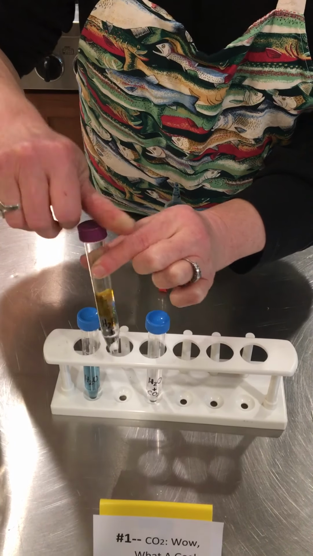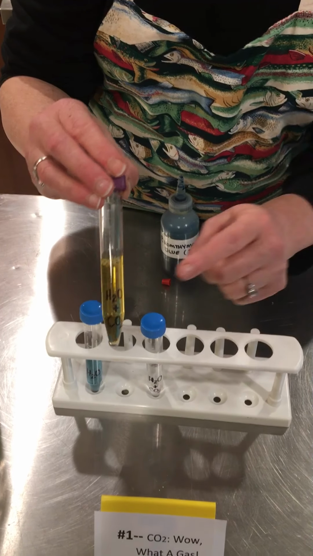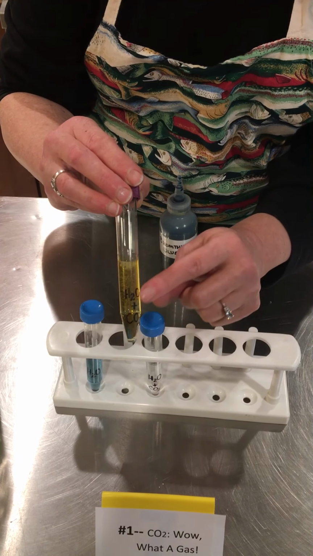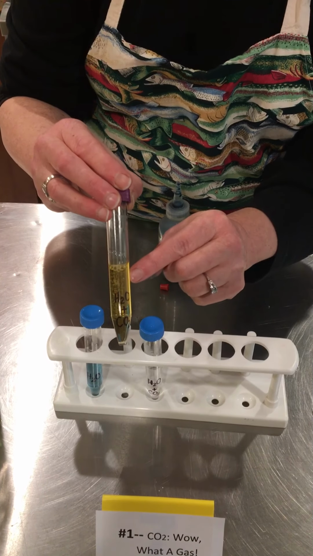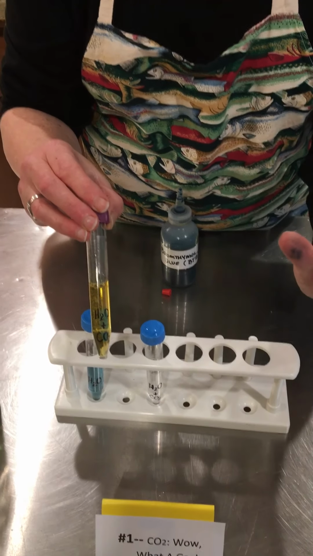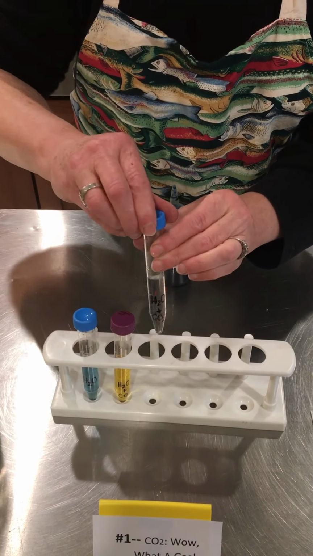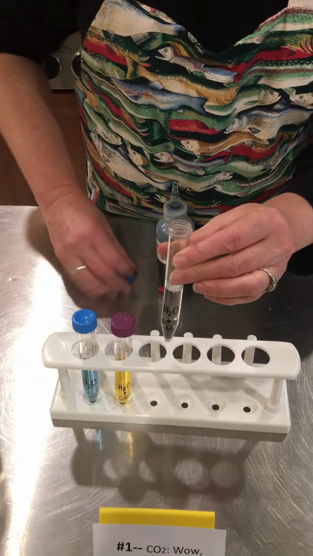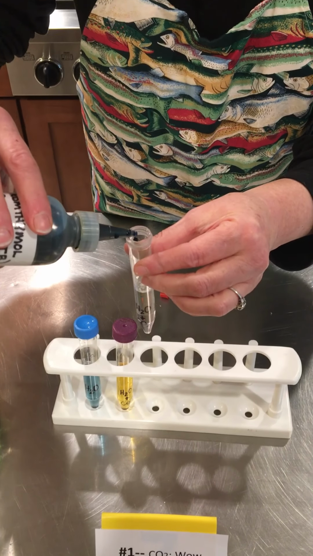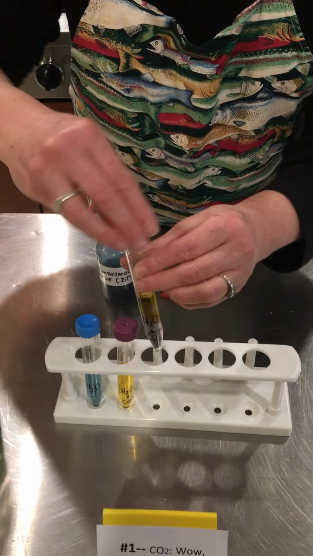Look at that. It turns yellow. Now that's an interesting idea, because the carbon dioxide added to the water makes a weak acid. It's called carbonic acid. And you're going to be learning about that in the rest of the PowerPoint here. All right? And then this one. Here we go. Add a few drops to that, and same thing, it's bright yellow.